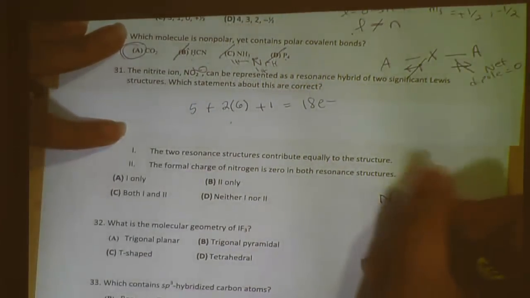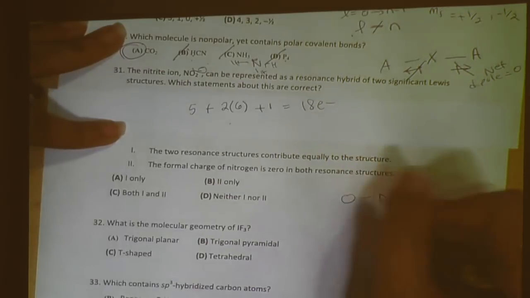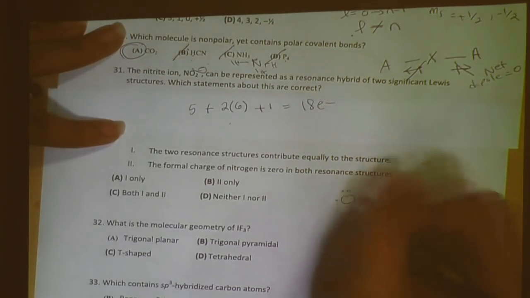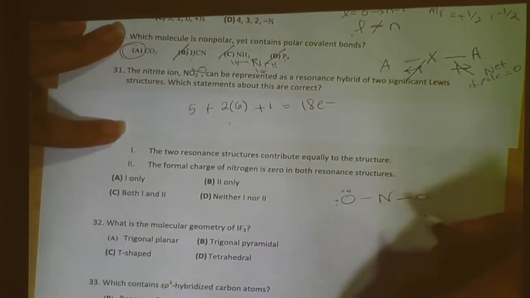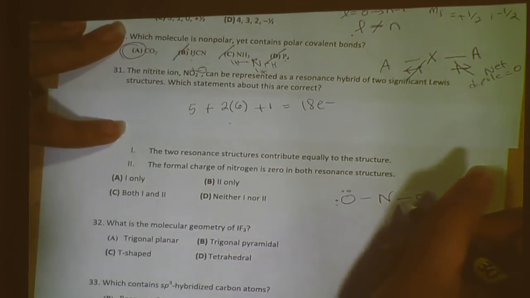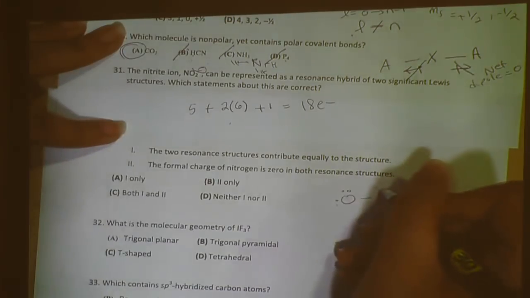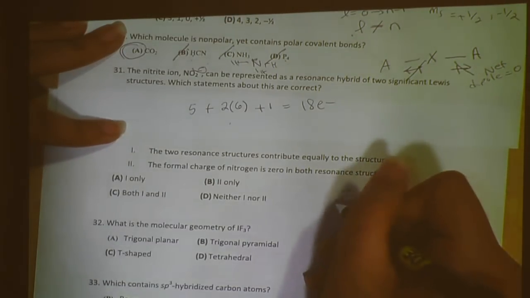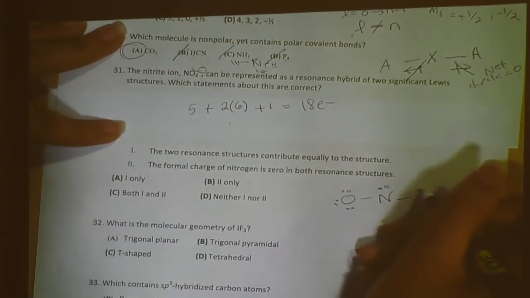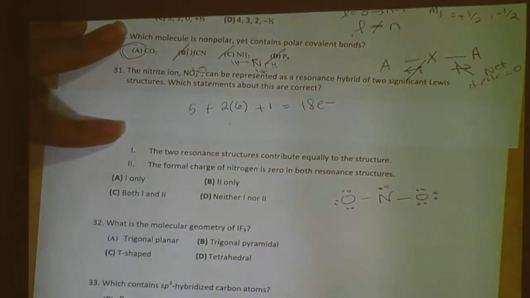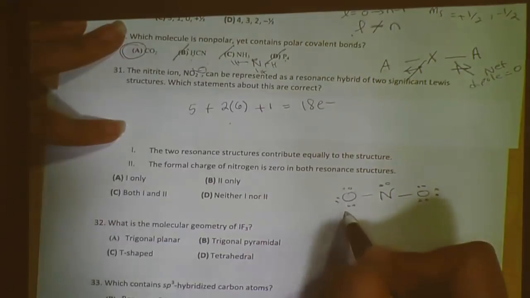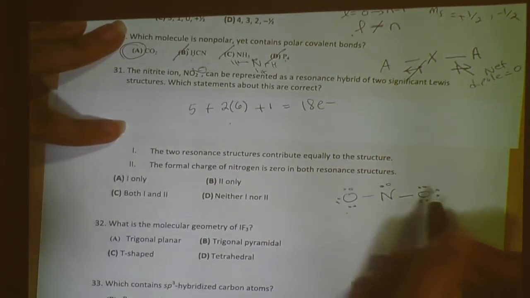You have an N. Start out with an O, so you have 1, 2, 3, 6 and 6, 12, plus 4 is 16. Okay. So it's going to look like this. Or if you want to draw, say 2, 4, 6, 8, 10, 12, 14, 16, 18.